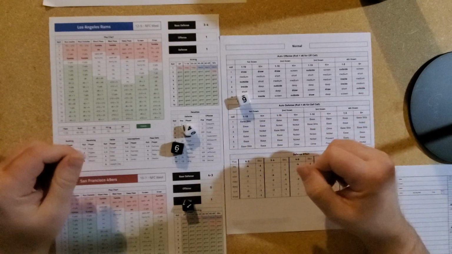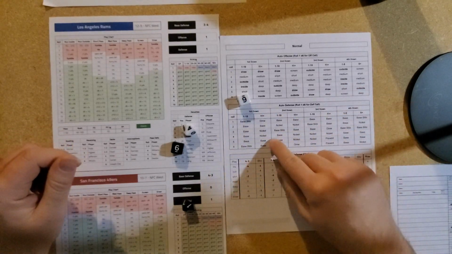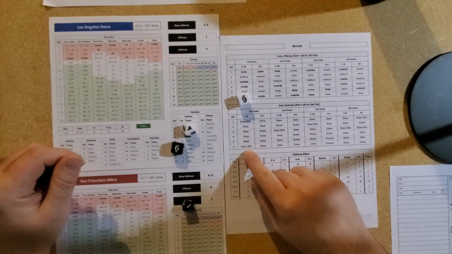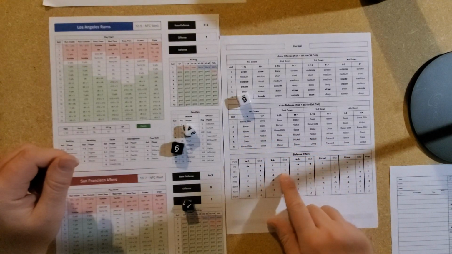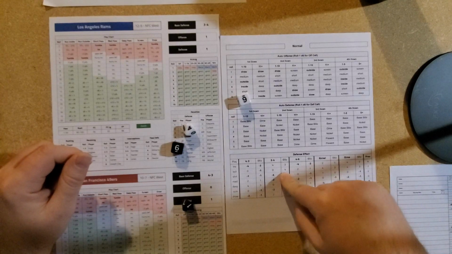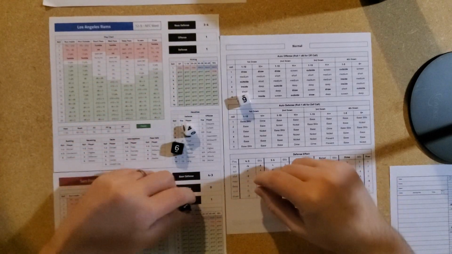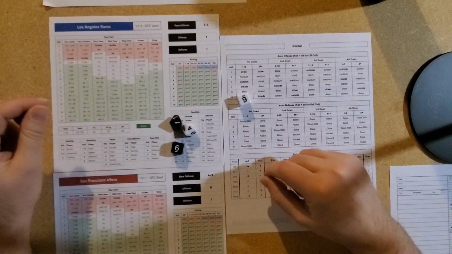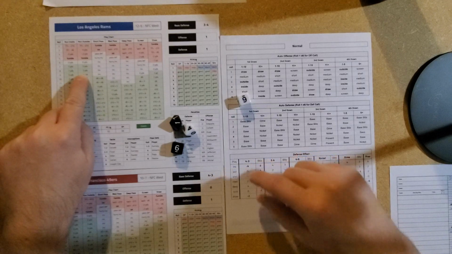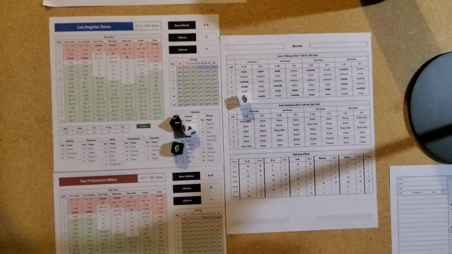Okay, next play, what are we going to run? Outside run. Let's run an outside run, 1st and 10. This is coming against their base blitz. Outside run against their base blitz is a +4, which actually turns to a +3 because of their 1 on defense. So we have a 5 plus 3 is 8 on the outside run, which is a gain of 3 yards. So that brings up 2nd and 7.